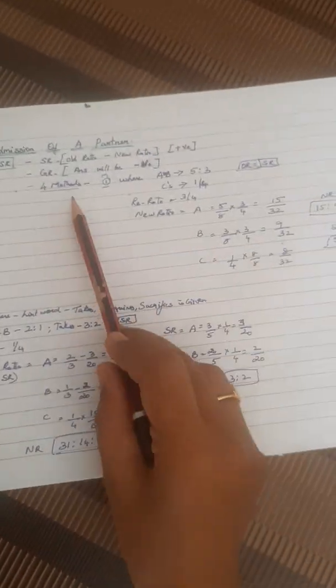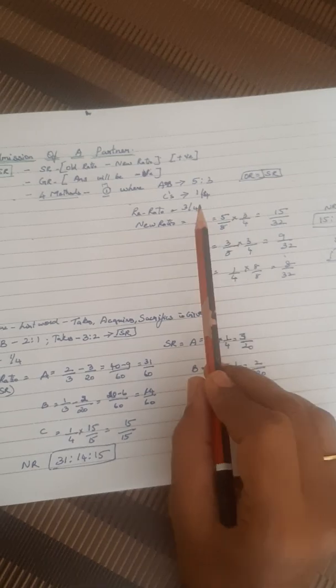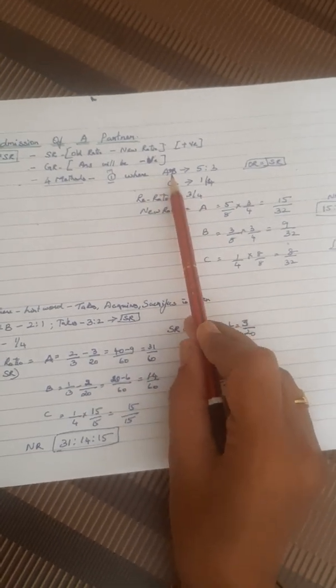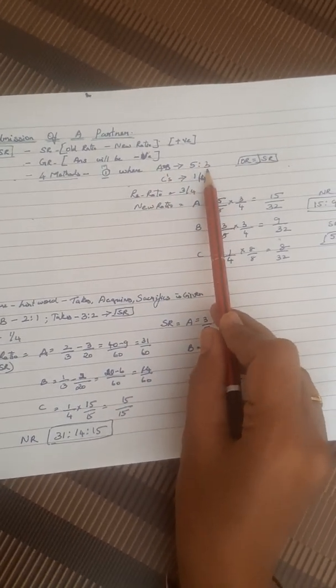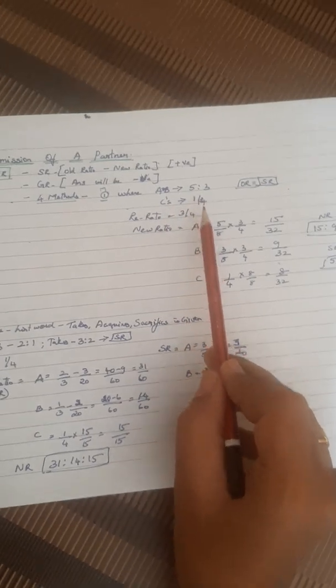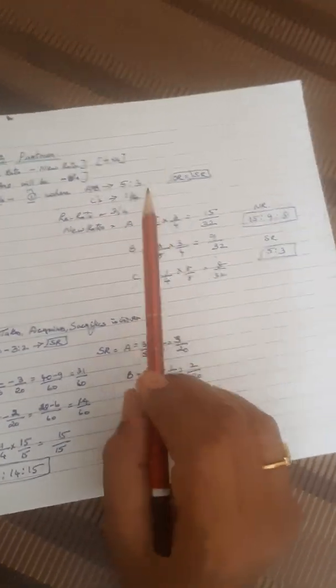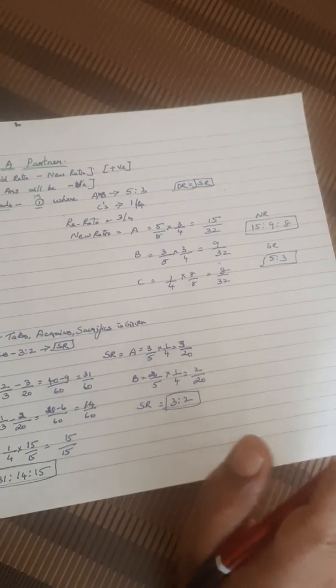In the first method it will be simple, and 80% of the sums will be this method. A and B old ratio will be given. C is admitted for 1/4 share, it will be given as it is. Then no other information will be given.